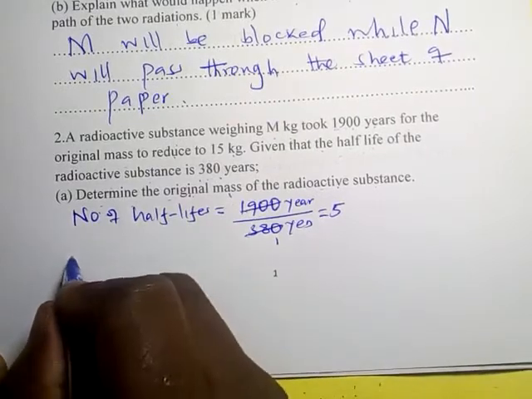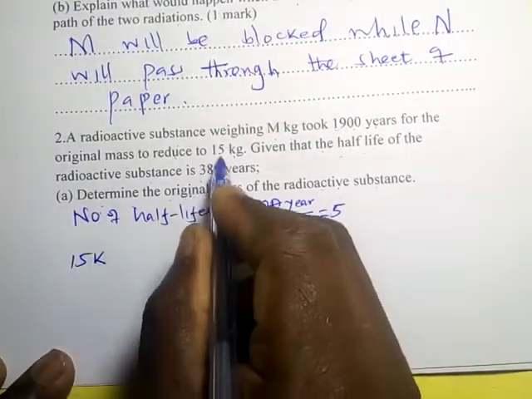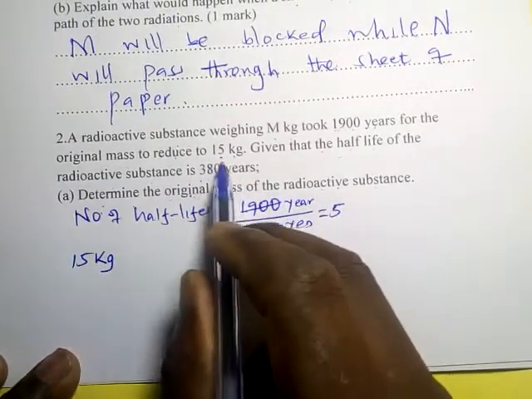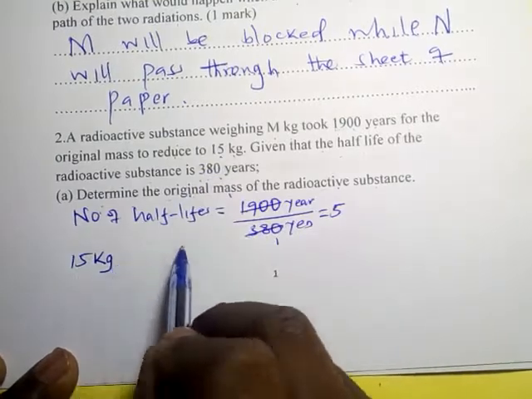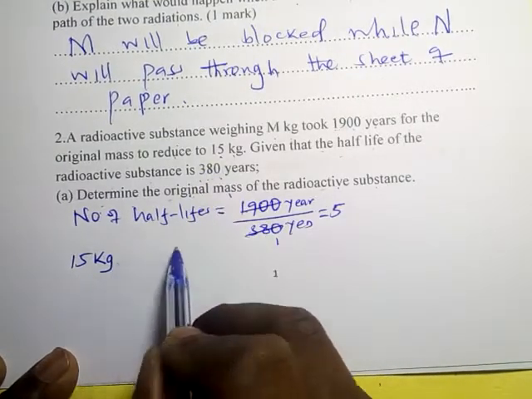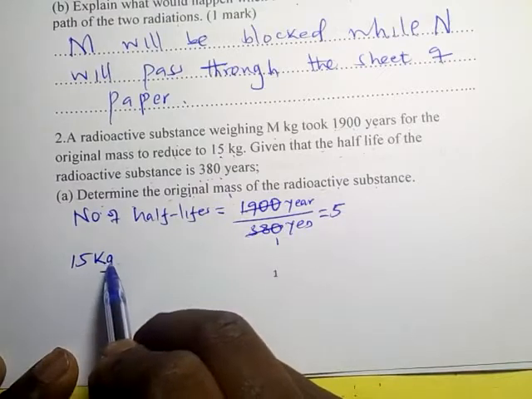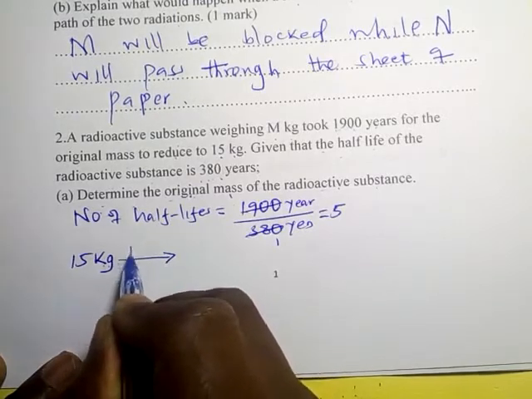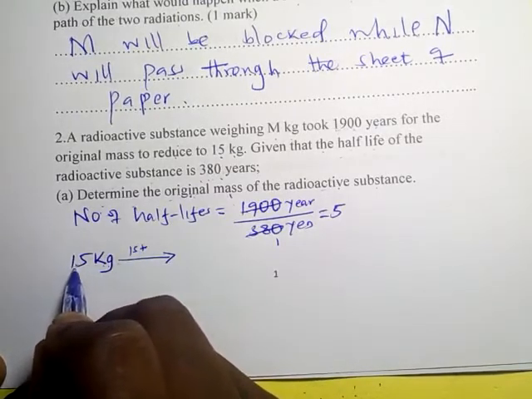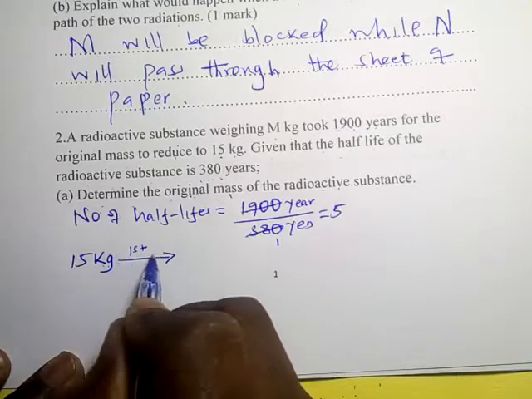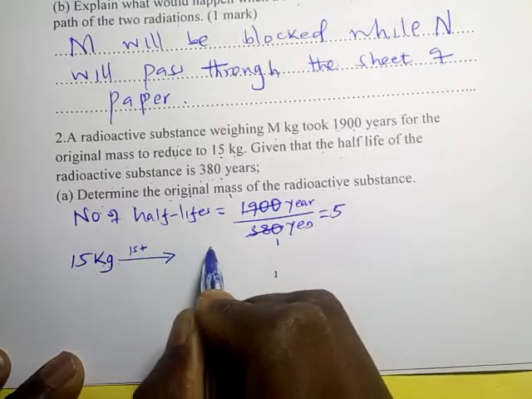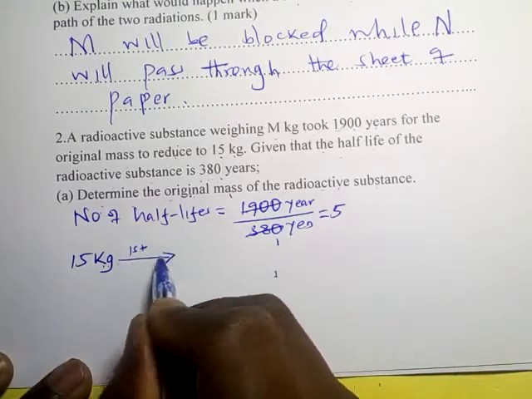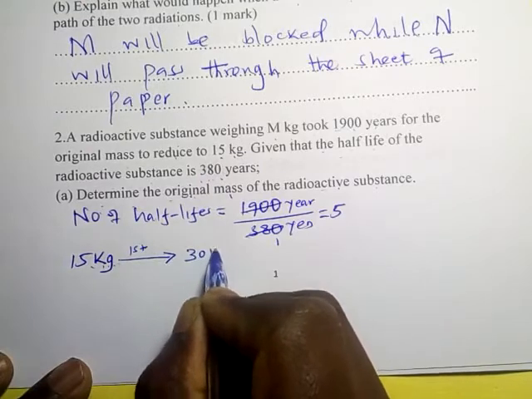The remaining mass is 15 kg. So this is what has remained, 15 kg. We want to go back to see the original: where did the 15 that was left come from? If we have the original, we divide by 2, a half. But since we have the remaining, now we multiply by 2. So for the first half-life, 15 times 2 is 30 kg.